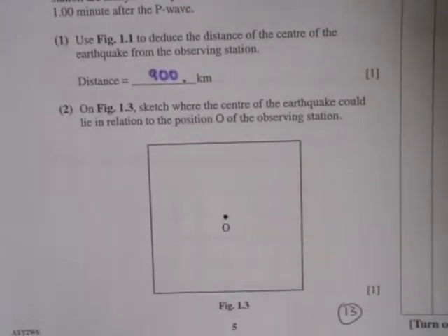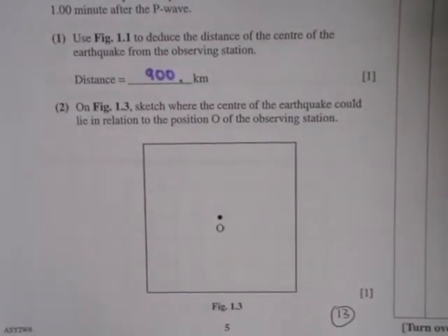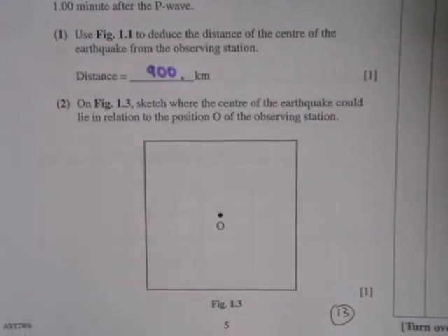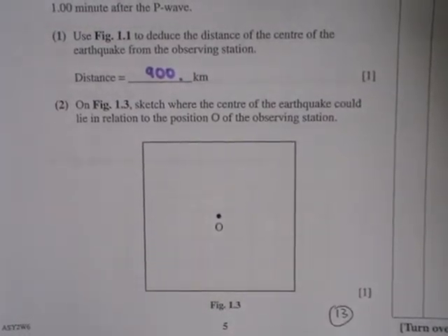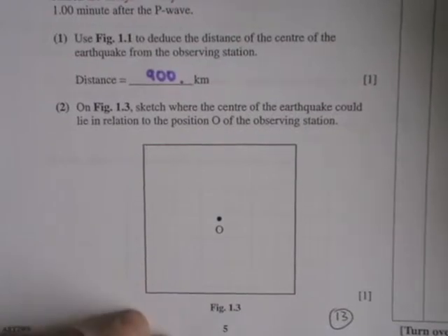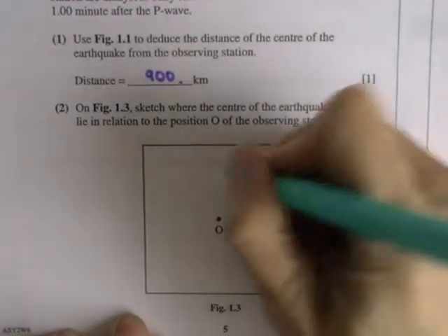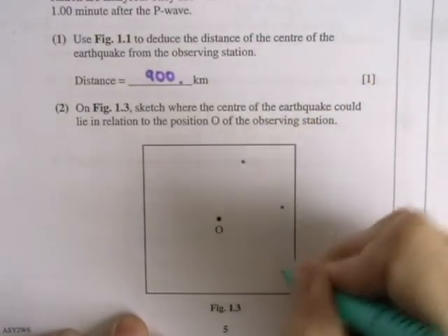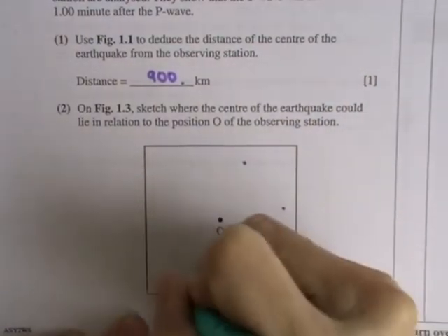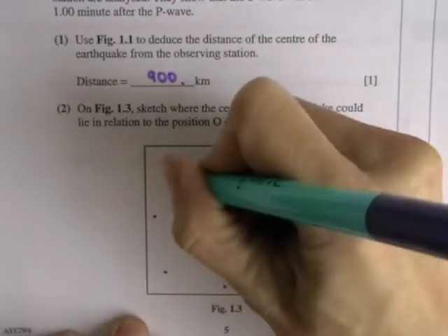On figure 1.3, which is this diagram down beneath, sketch where the centre of the earthquake could lie in relation to the position O of the observing station. Now we know that it is 900 kilometres away, but we don't know which direction it's in. So it could be out here, it could be out here, it could be anywhere around in a circle here.